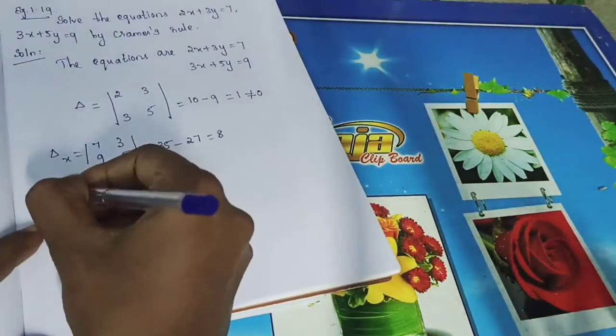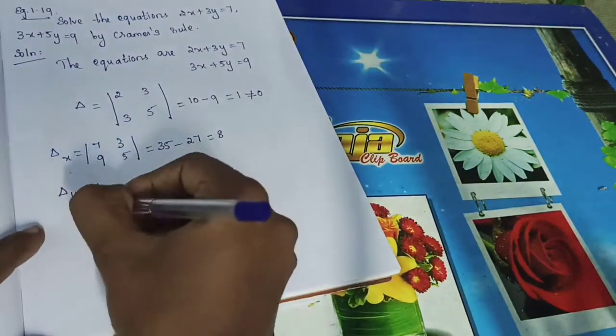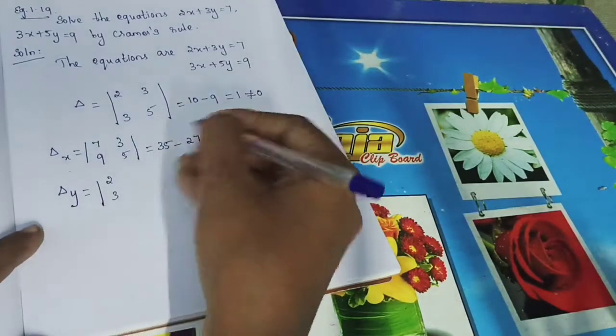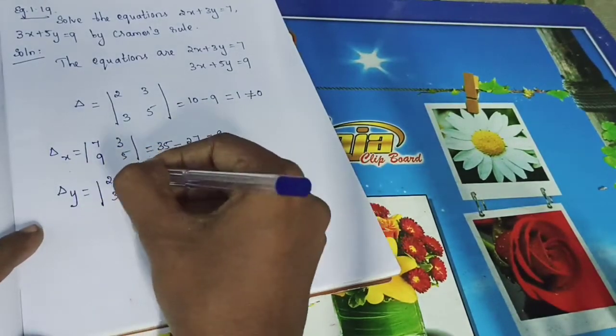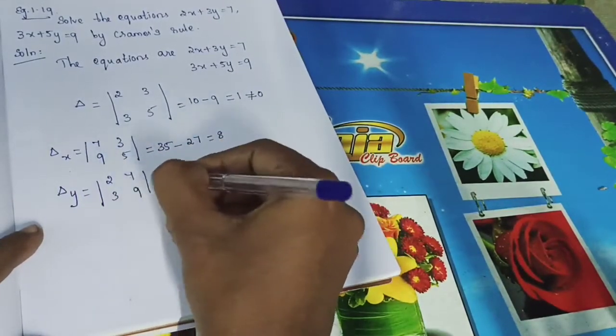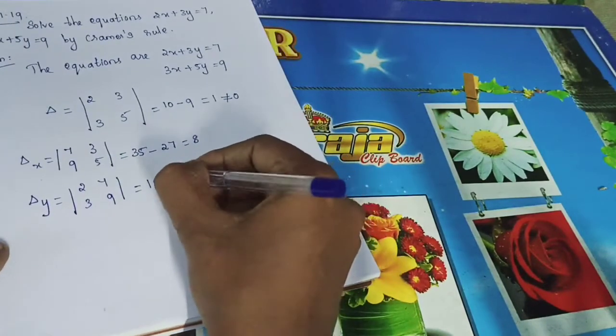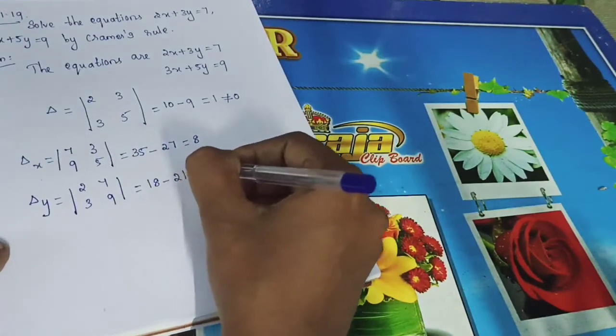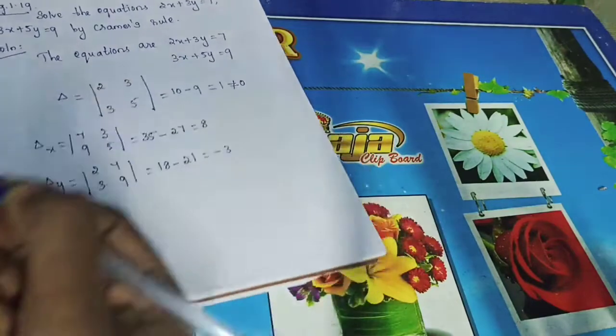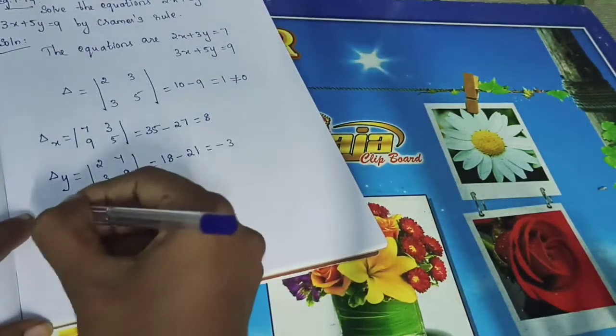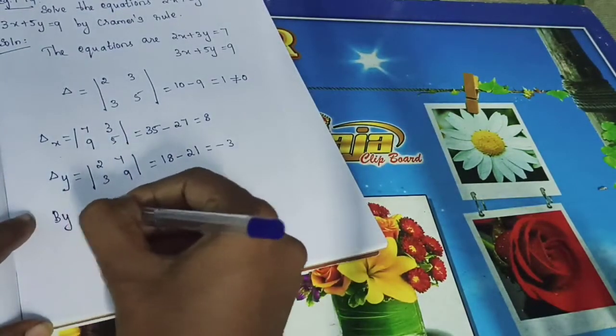Okay. Then, delta y is equal to this one same, bring the constant 2 in the place of here. So what will happen? 7, 9. So 2 into 9, 18 minus 21. So 18 minus 21 means you will get as minus 3. Okay. So how we will find the solution? By Cramer's rule.